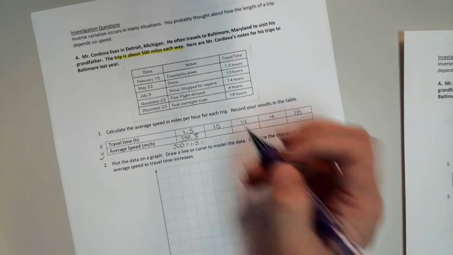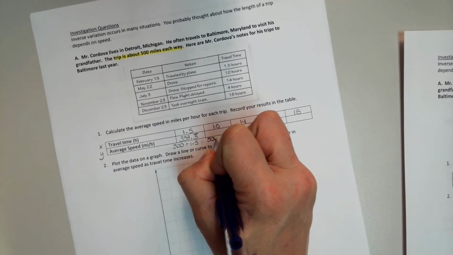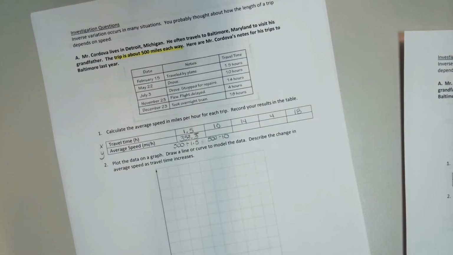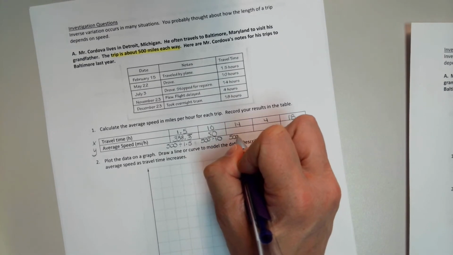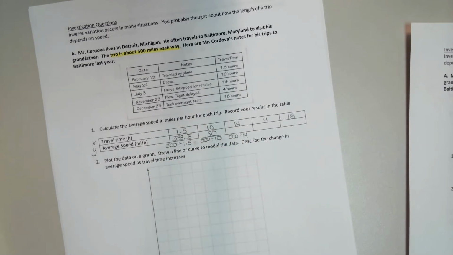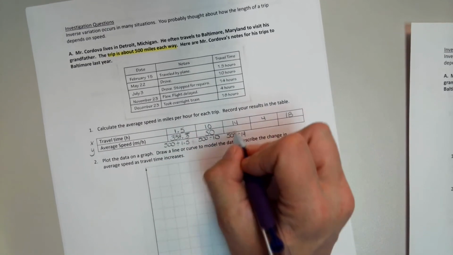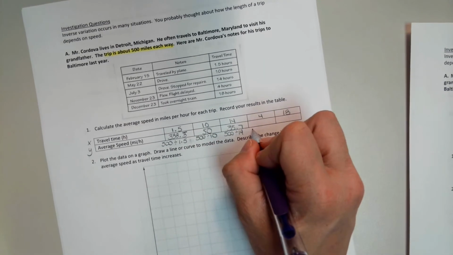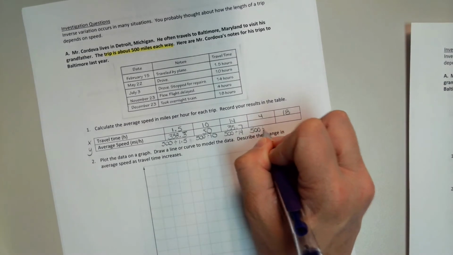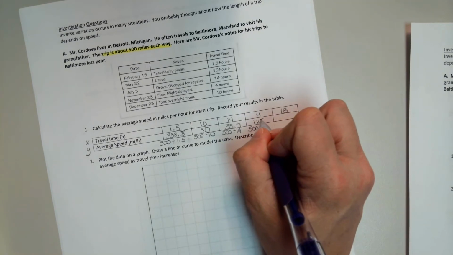Then we move on to the next one. If I do 500 divided by 10, I get an average speed of 50. 500 divided by 14 is about 35.7 miles per hour. 500 divided by 4 is 125 miles per hour.